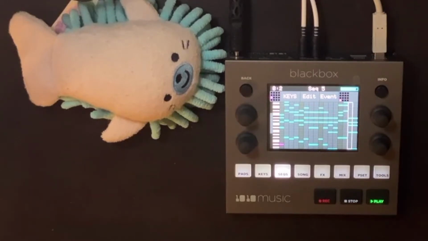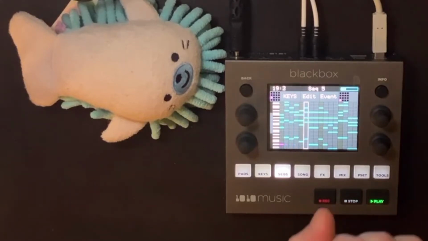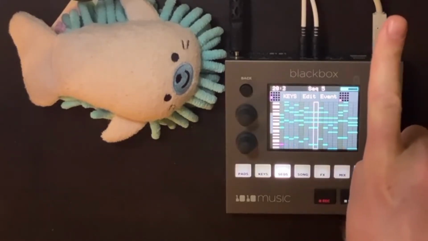So recently I took a look at how to import MIDI files into the Blackbox to speed up your workflow and just very quickly start working with fleshed out MIDI sequences on the Blackbox. This is a new feature that was added a couple weeks ago in a firmware update, and I did a video that discusses the basics of how to use this, and I'll put a link to it here.